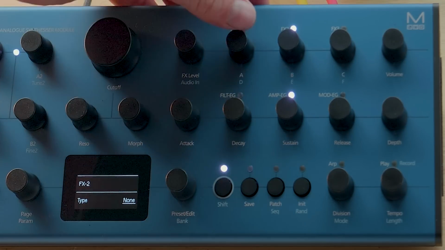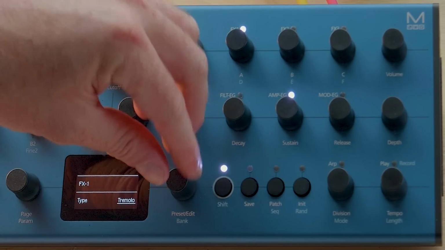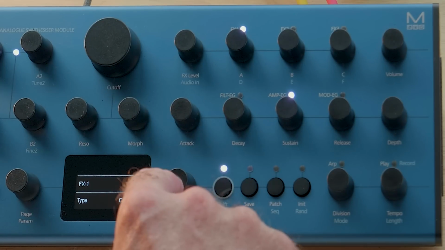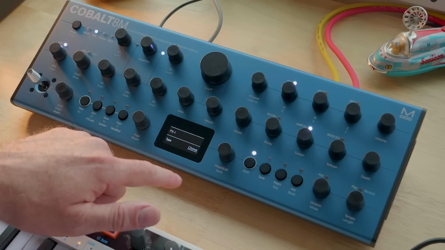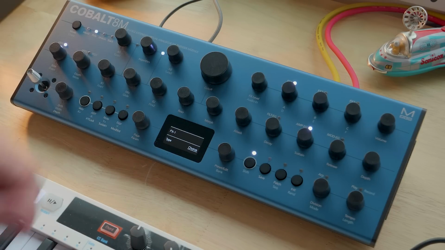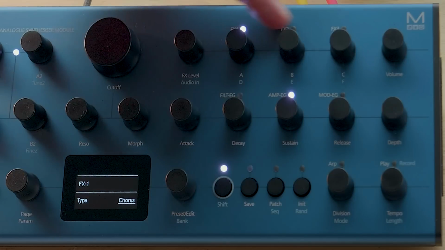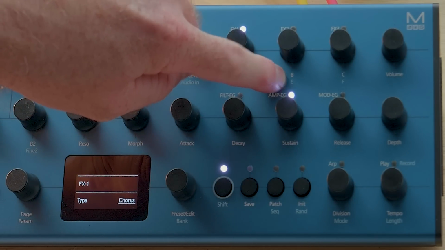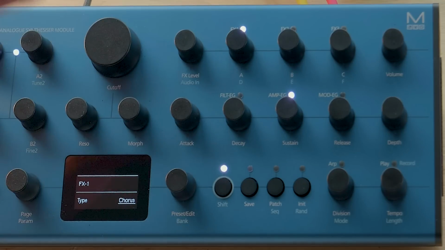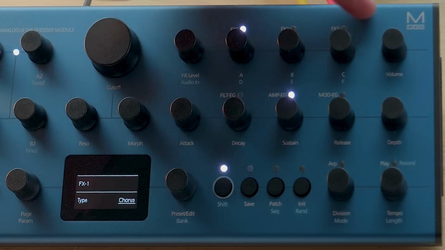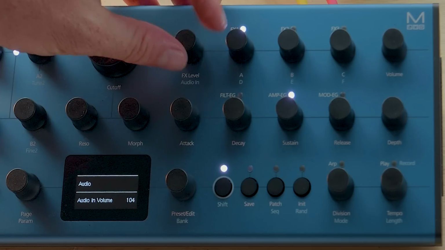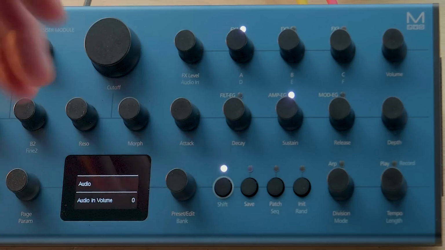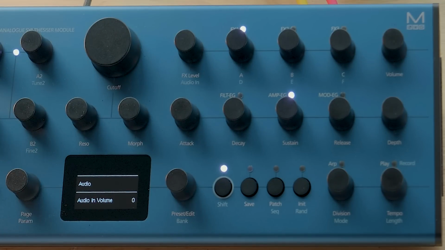So FX1. What could we add to this? Well, let's see what we got. We got tremolo, lo-fi. I'm going to add a little bit of chorus. So now that I have my chorus selected, I can go up here to these 3 things. There are actually 6 parameters for each effect. You can see A, D, B, E, C, F. And we will access these by turning these knobs. So effects level in. Oh yeah, this is a good time to talk to you about the fact that this has an audio in as well, and you can send the audio into the effects, which is pretty neat.